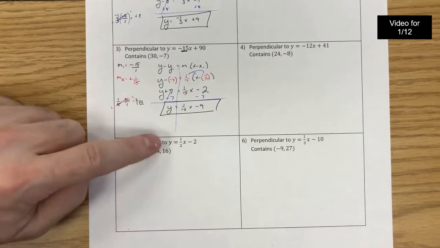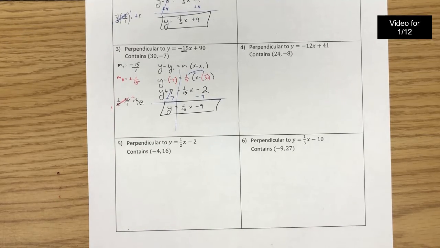And so this one's already set up in a fraction for your original slope, so I want you to go ahead and pause the video real quick, try out number 5 and see how well you do. Unpause the video when you're done to see how you did.